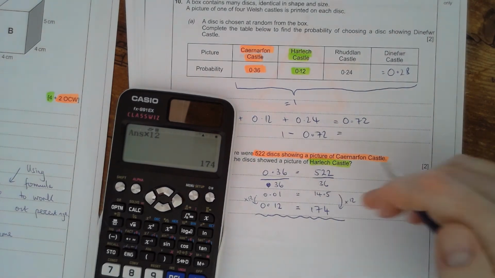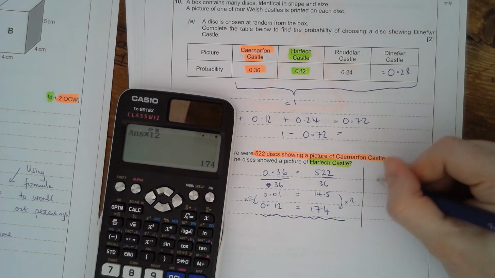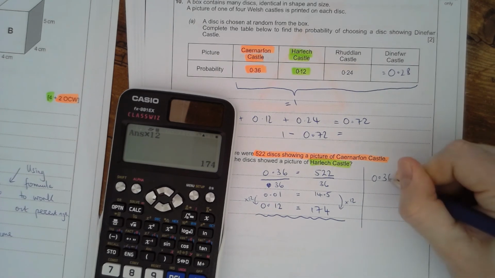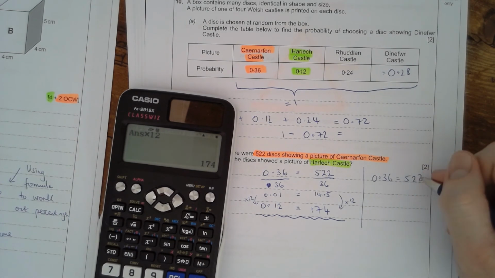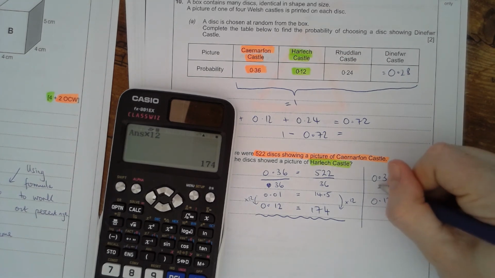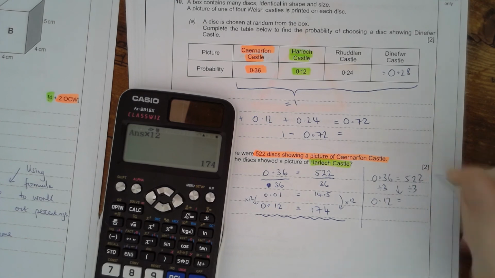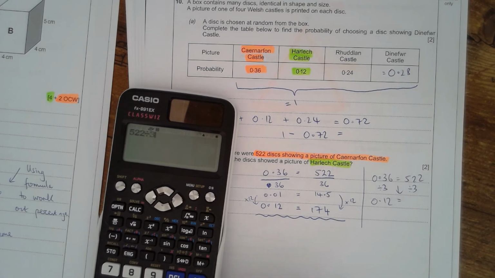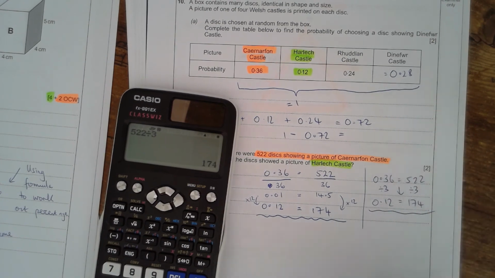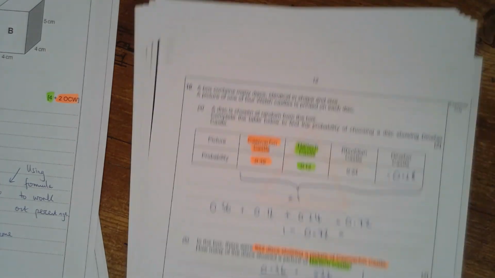Okay, now the other way that's probably easier, but only if you spot it, is to say, well, if 0.36 probability is equal to 522, to get 0.12, I divide that by 3. And if I do 522 divided by 3 into my calculator, look, we get the same answer. We get 174. Okay, so it's whichever way you can spot.